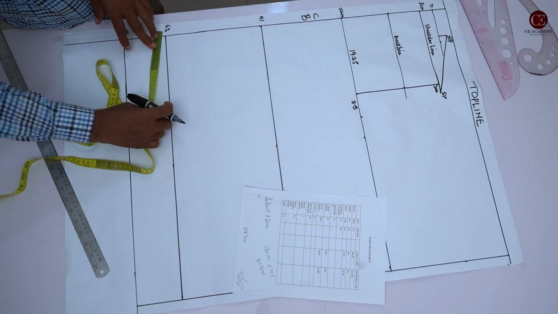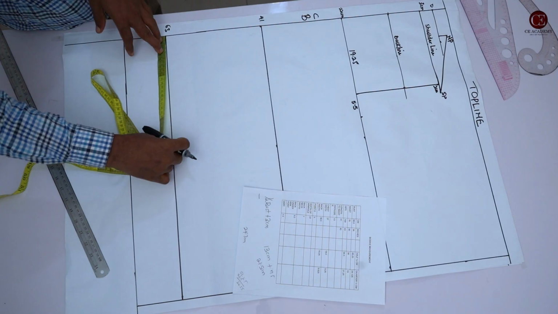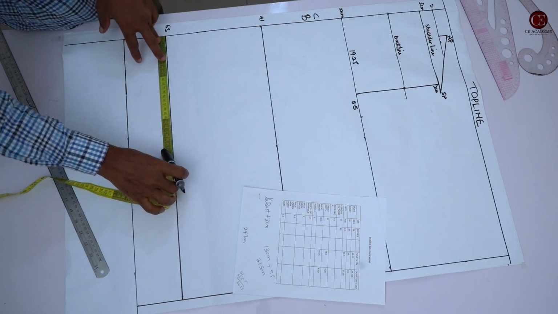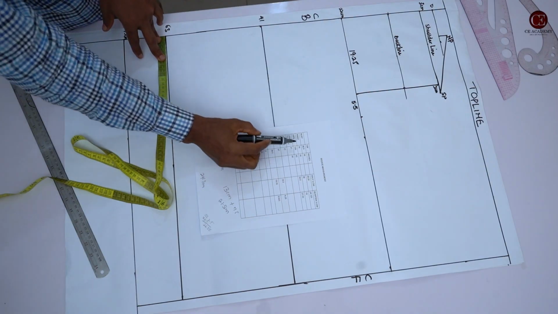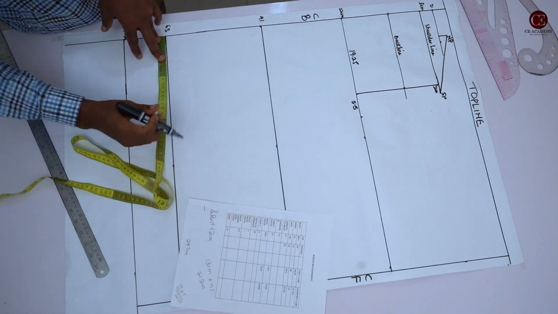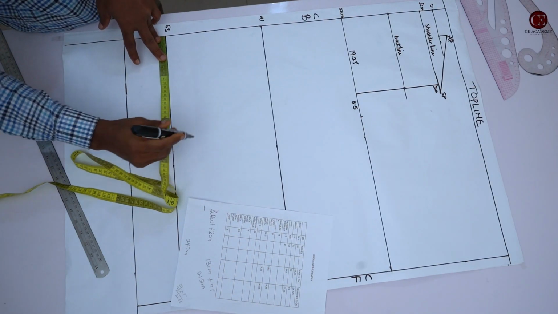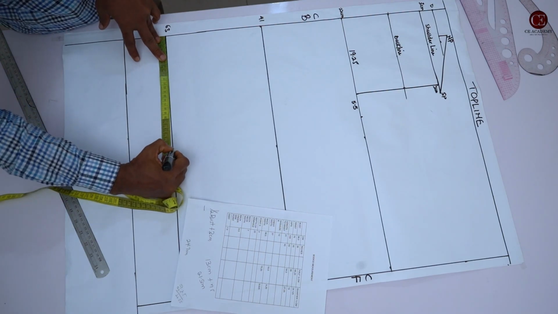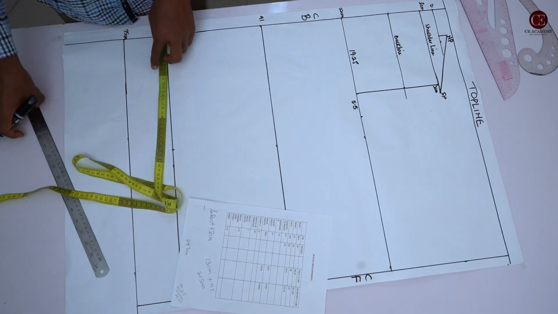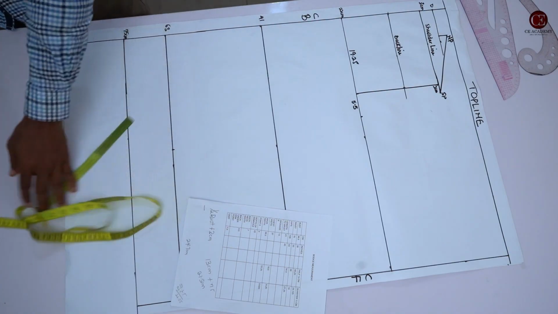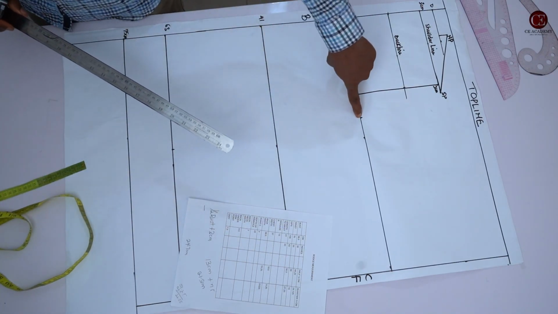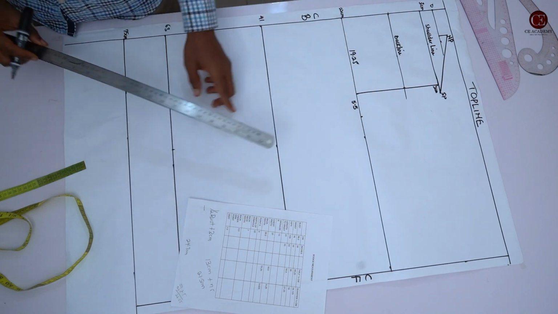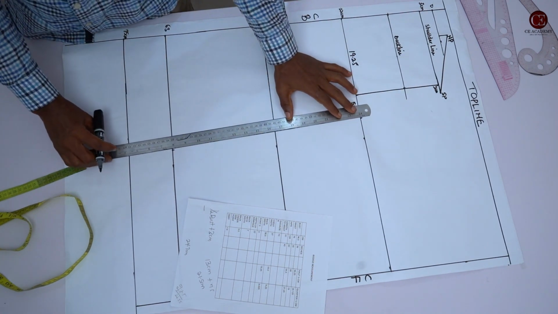Once that is done, come to the hip line. On the hip line, measure quarter of the hips. The quarter of the hips here is 27.25. Now connect the back UP, which is this point, to quarter of the hips with a straight ruler.